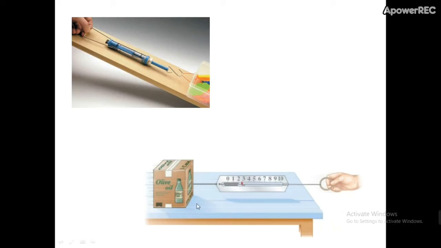Here are examples of using the force meter to know the size of force needed to pull this box or pull this box.